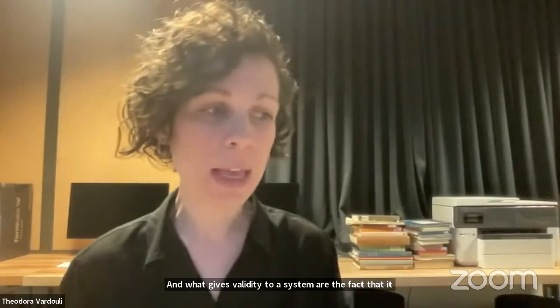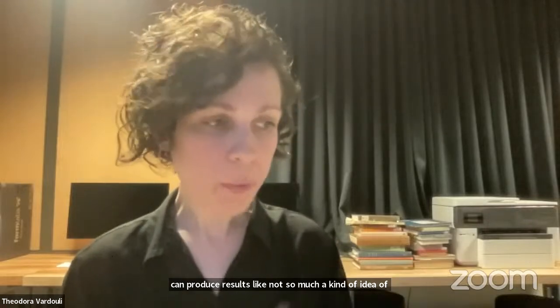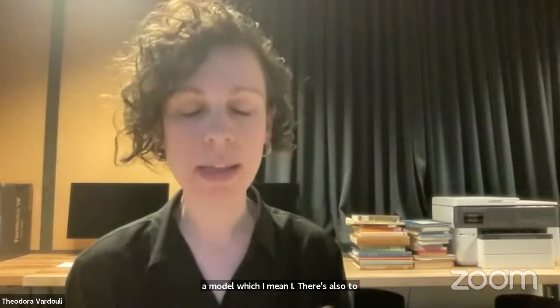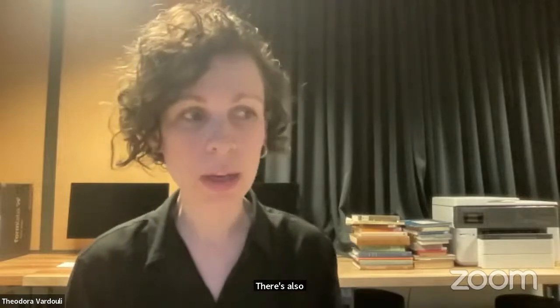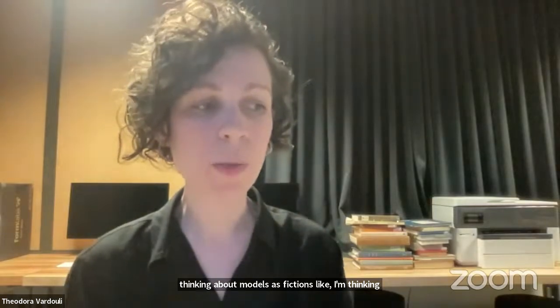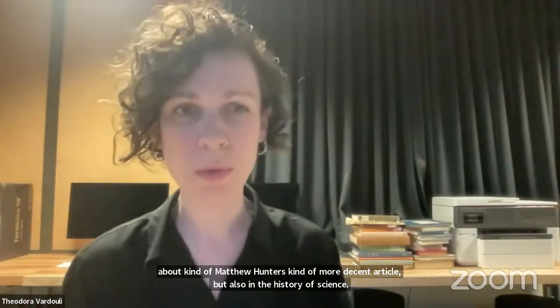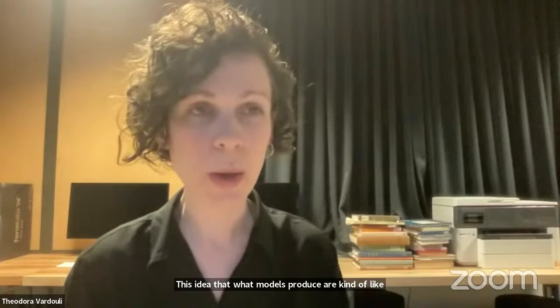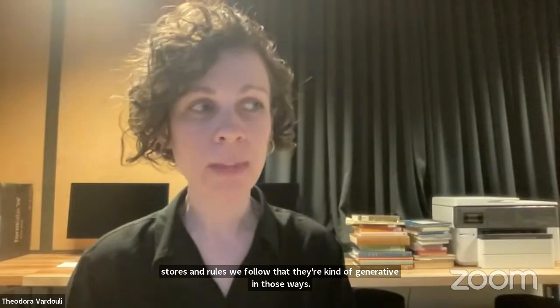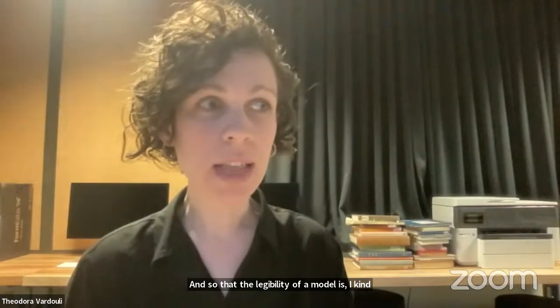Not so much an idea of a model, though there's also such interesting literature on thinking about models as fictions. I'm thinking of Matthew Hunter's more recent article, but also the history of science, this idea that what models produce are stories and rules to be followed, that they're generative in those ways. And so the legibility of a model is a fundamental aspect.